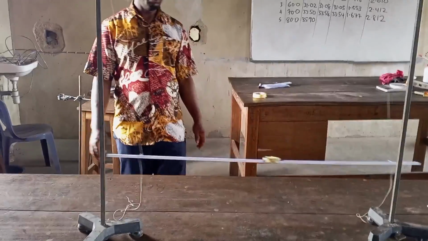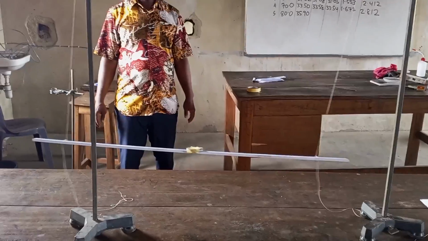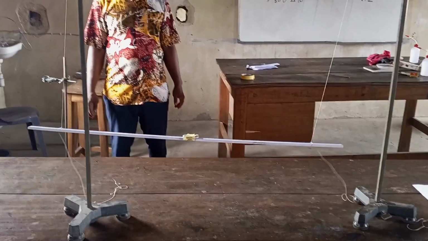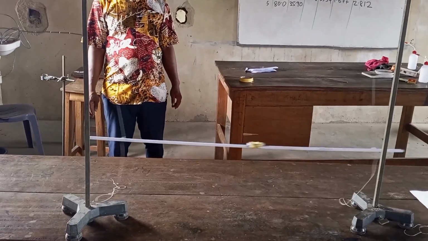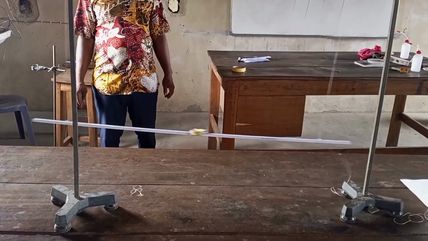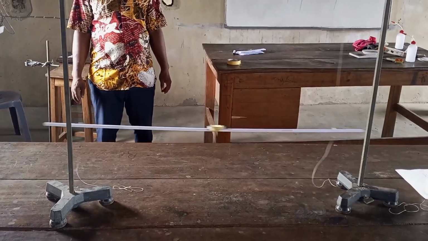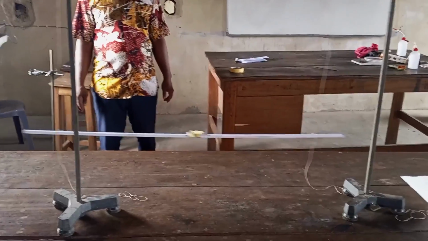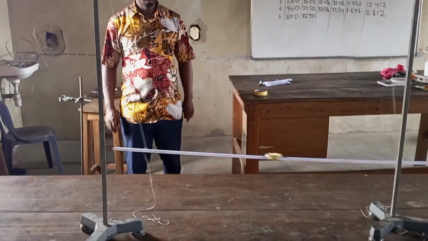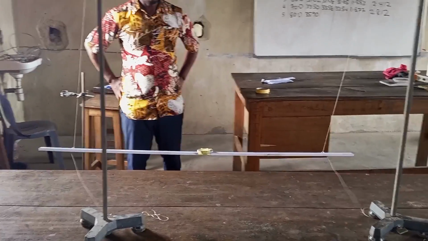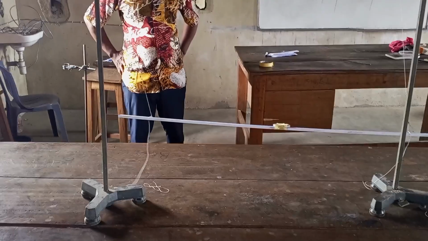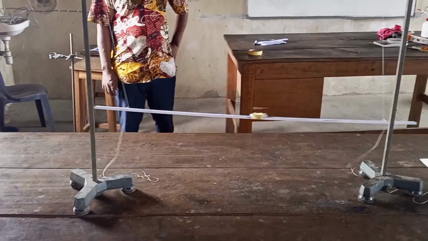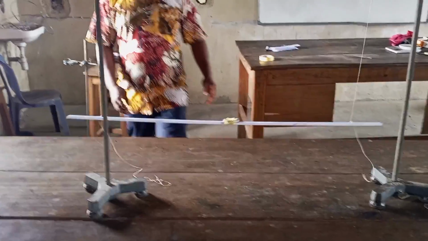One, 2, ready, go. 1, 2, 3, 4, 5, 6, 7, 8, 9, 10, 11, 12, 13, 14, 15, 16, 17, 18, 19, 20.